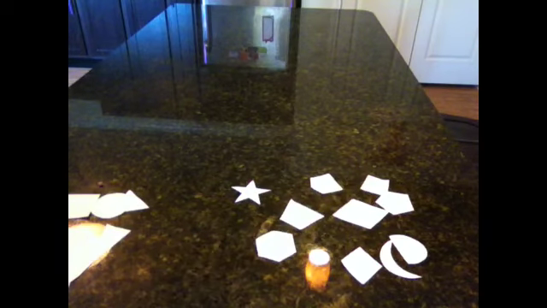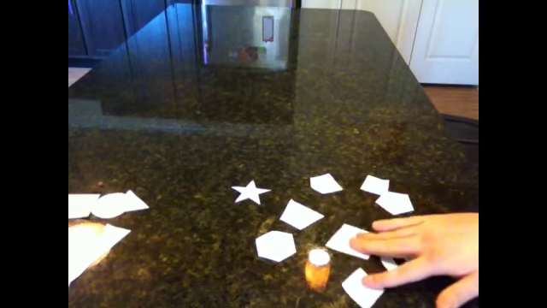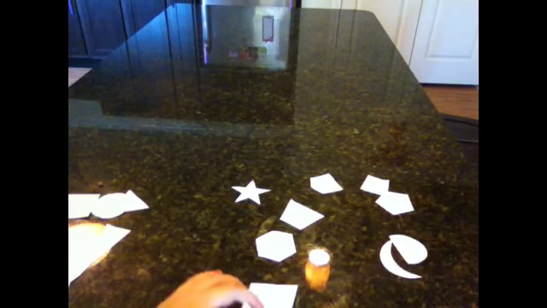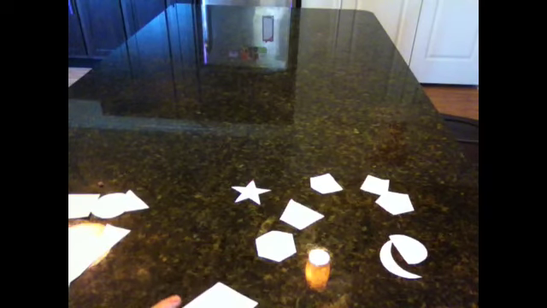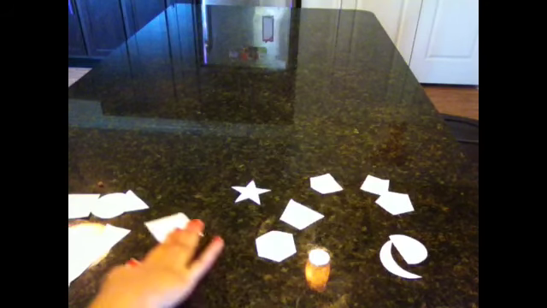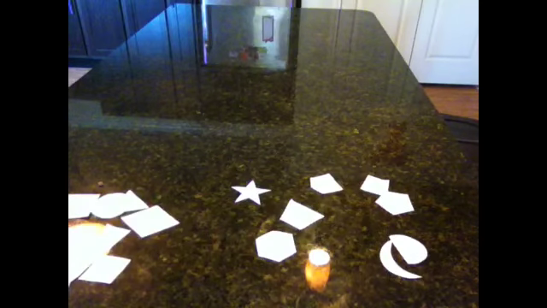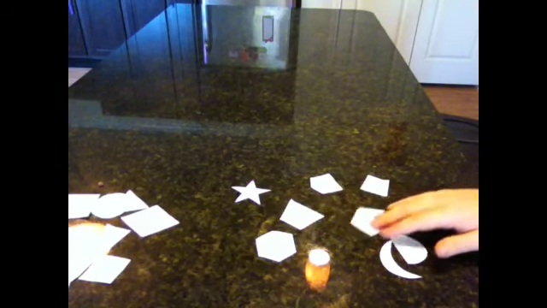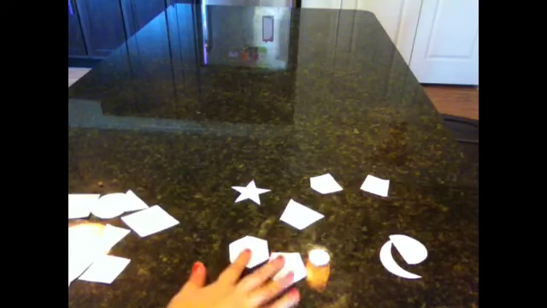Do you see any other things that look the same? These 2 look the same. Do you know what shape these are? Diamond. These are diamonds. And they have how many points? 4. Do we see anything else that looks similar? These 2 are similar.